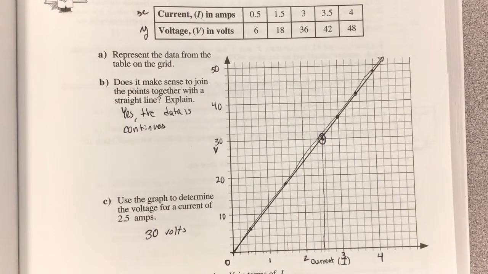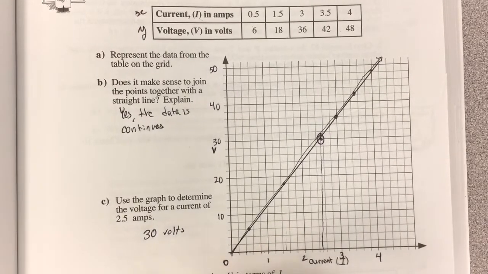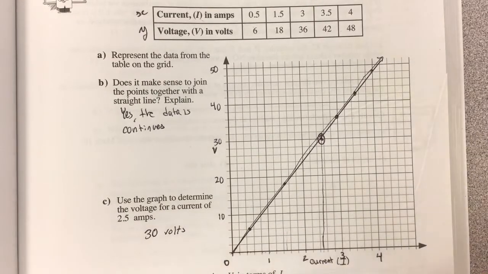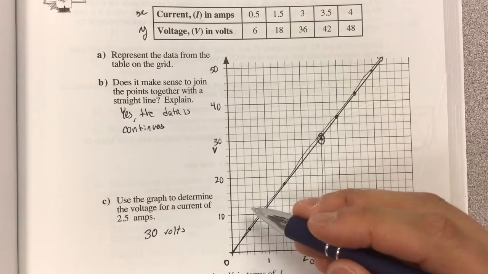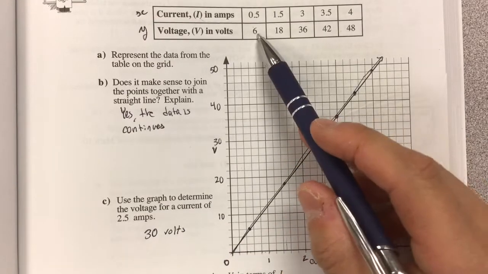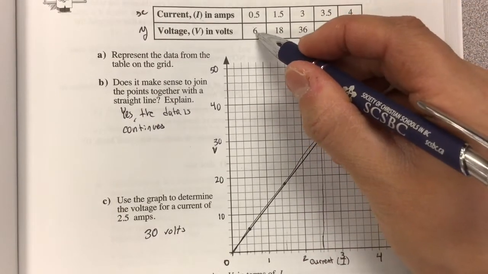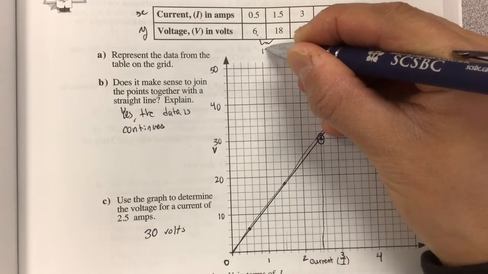Now we want to write an equation expressing volts in terms of our amperage. And so volts is equal to, well, let's see how this changes each time. Well, if I look at the difference between all of these, so 6 to 18, that's going to be a difference of 12.